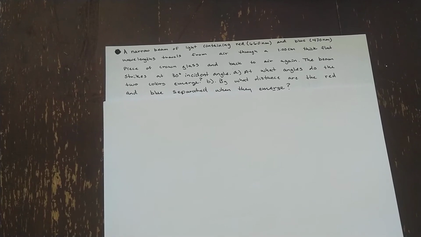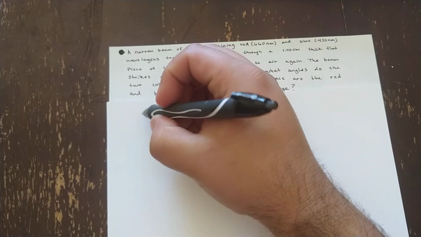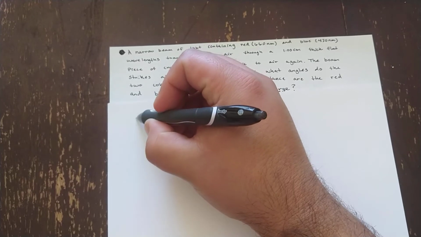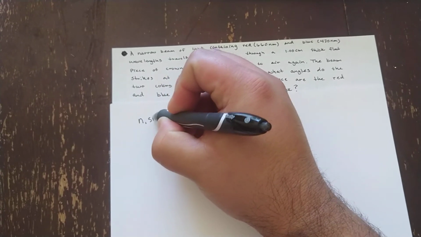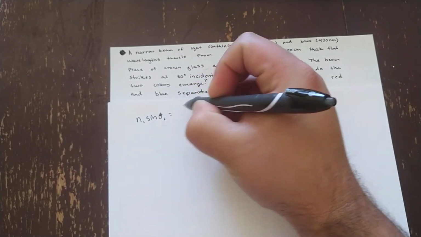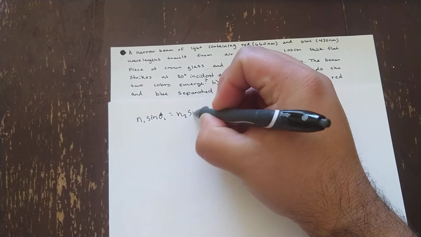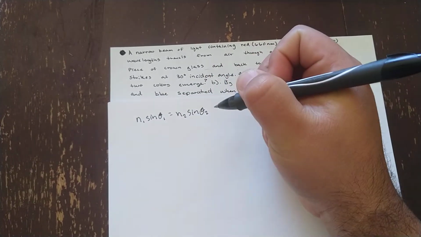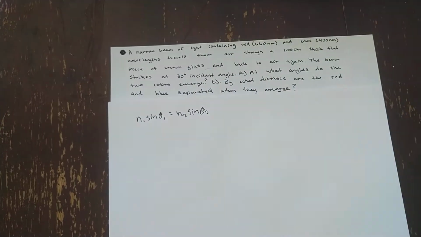Okay, so to solve these types of problems, you're going to want to use Snell's Law. n1 sine theta 1 equals n2 sine theta 2, right?